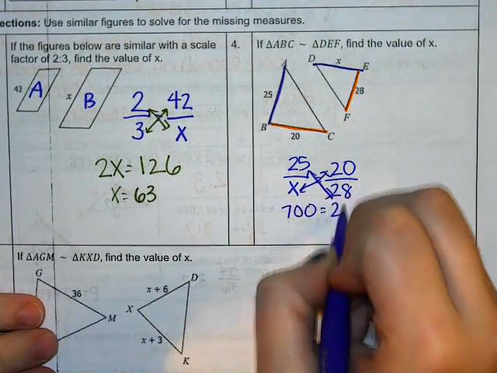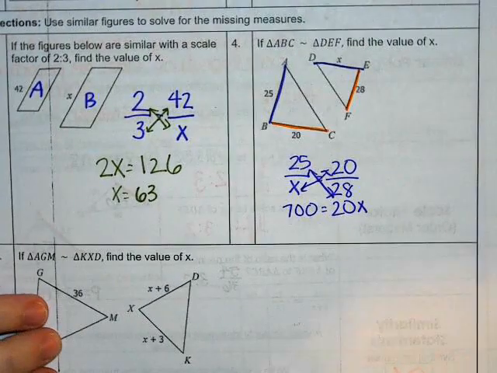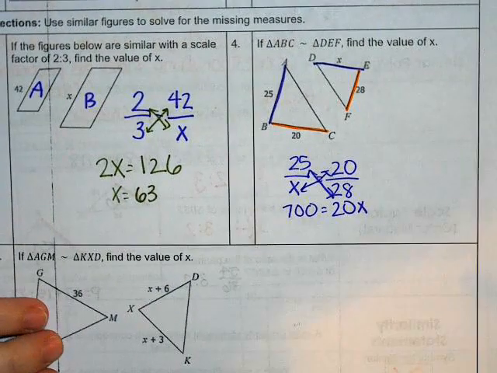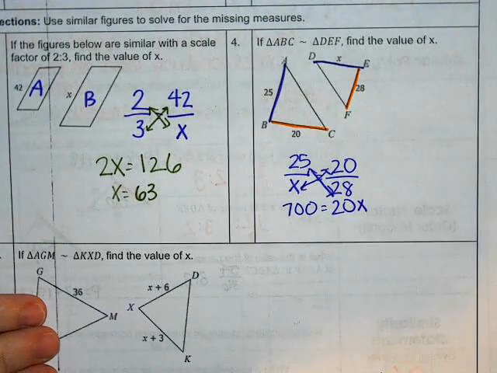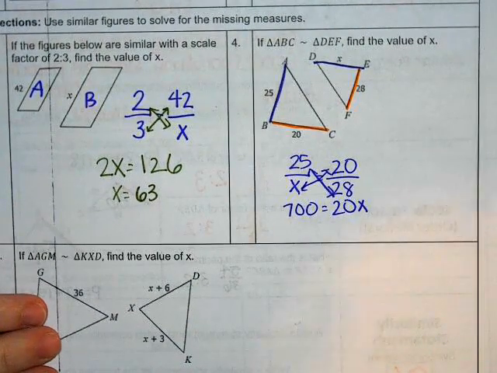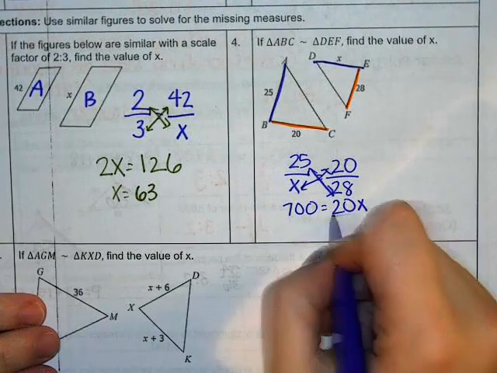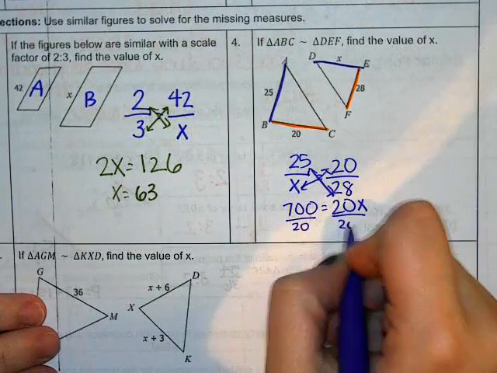Now it's okay if you get these bigger numbers as long as you divide. Remember, these are proportional sides, so the sides are going to kind of be in the same range number-wise. To find x, I'm going to divide by my coefficient. So x should be 35.